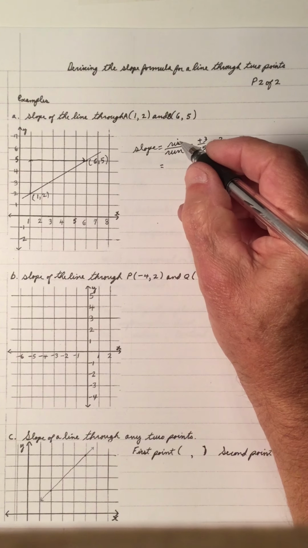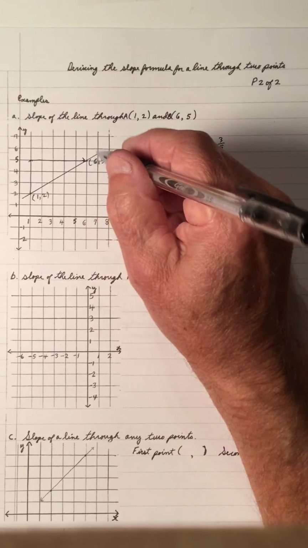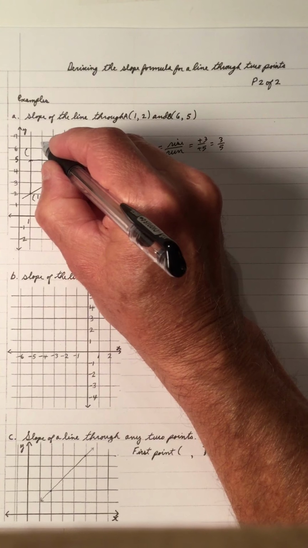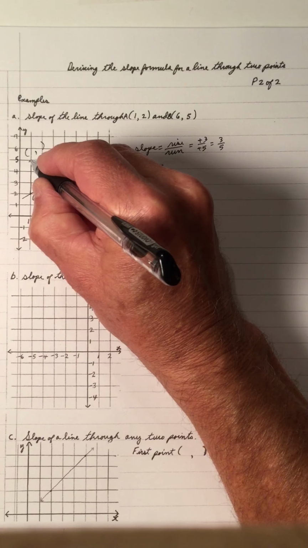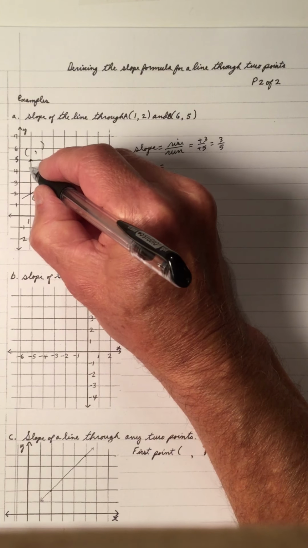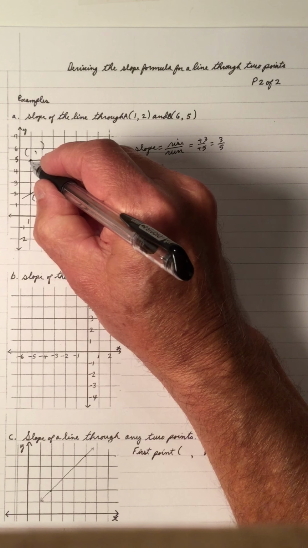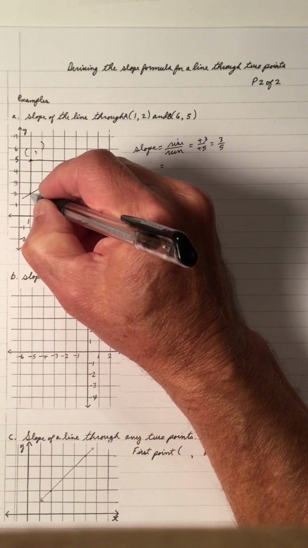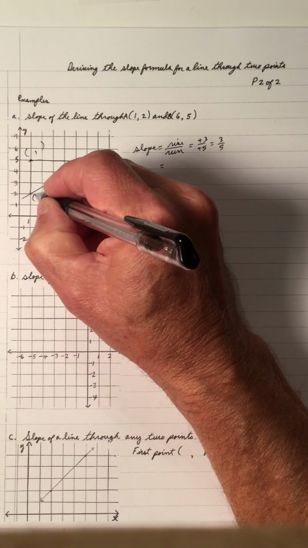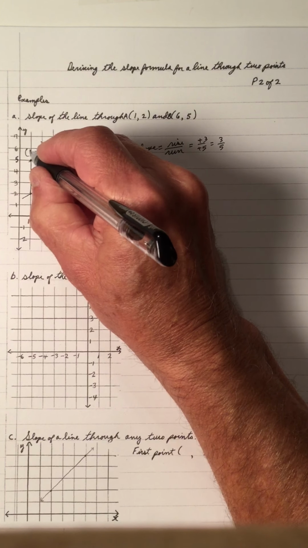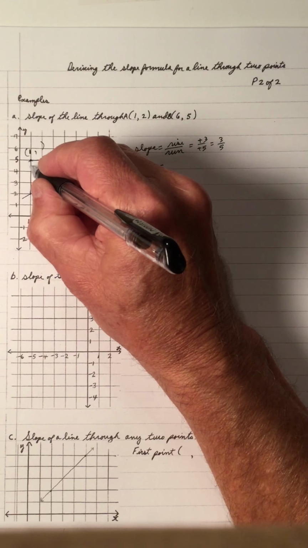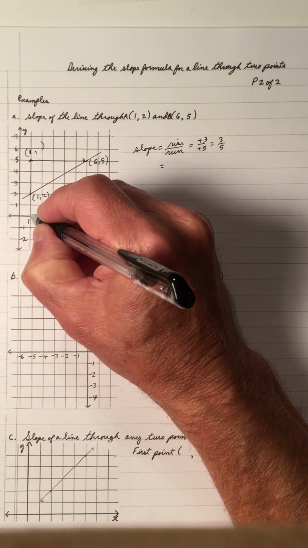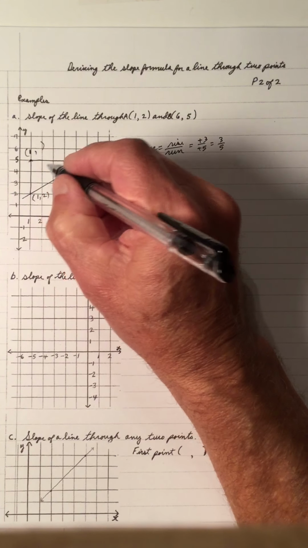But if we look at it from the point of view of the coordinates, let's look at this point right here. This is a vertical line, and all points on a vertical line have the same x coordinates. So if this is a 1, this is a 1, and going on down, you'll see that x is 1 for that point.